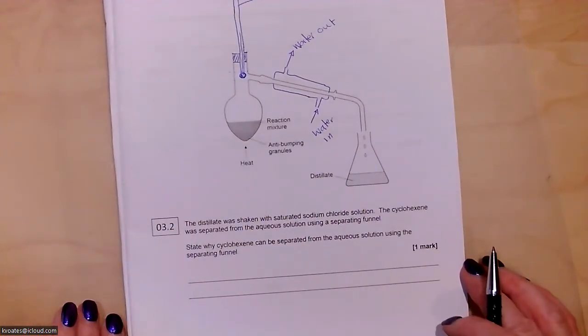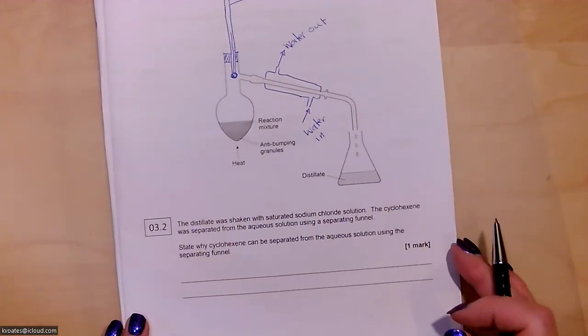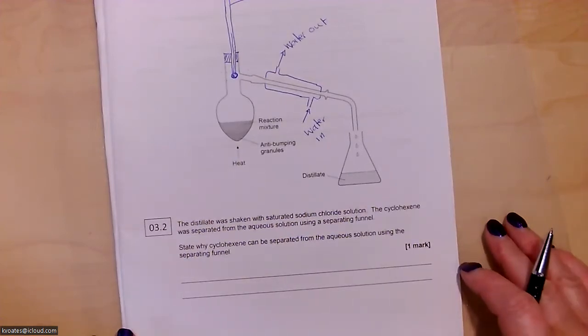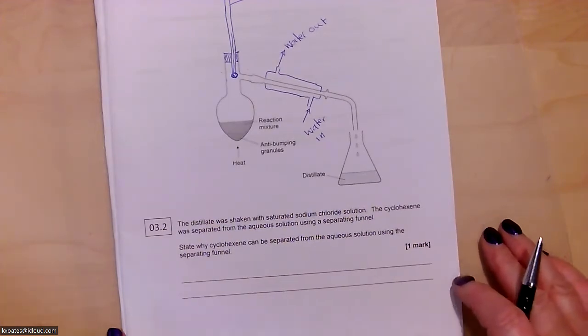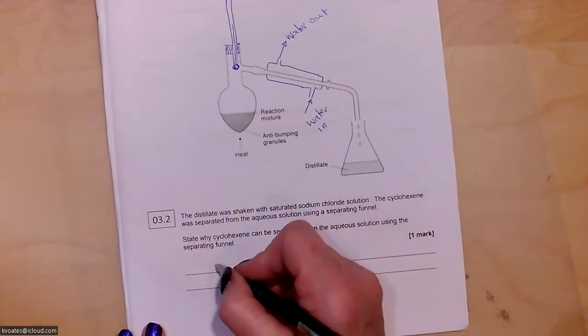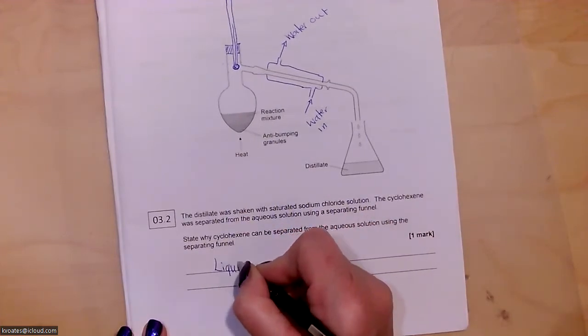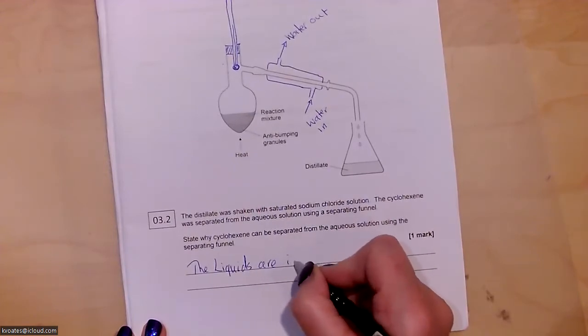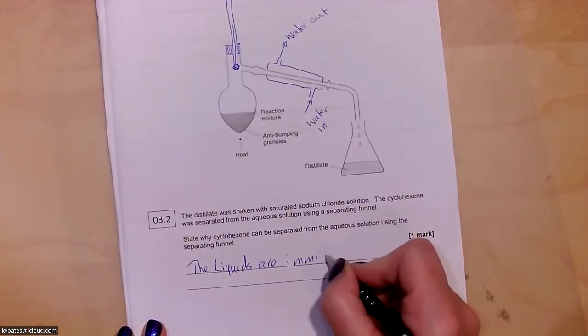Okay, so let's look at 3.2 then. The distillate was shaken with saturated sodium chloride solution. The cyclohexane was separated, and then it says state why cyclohexane was separated from the aqueous solution using the separating funnel. So that's fairly straightforward because the liquids are immiscible.